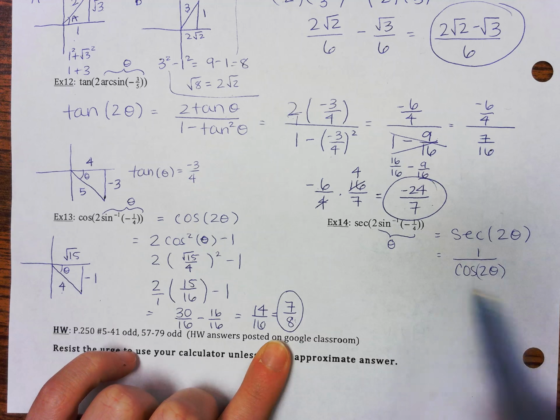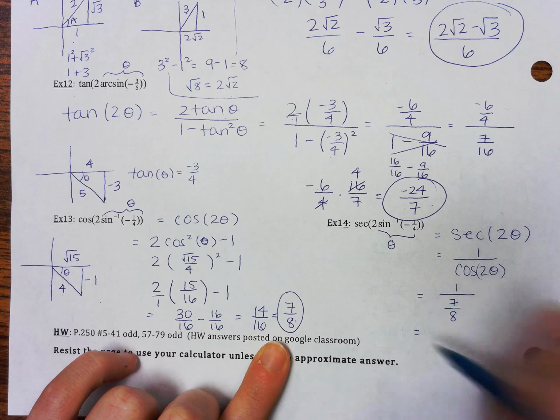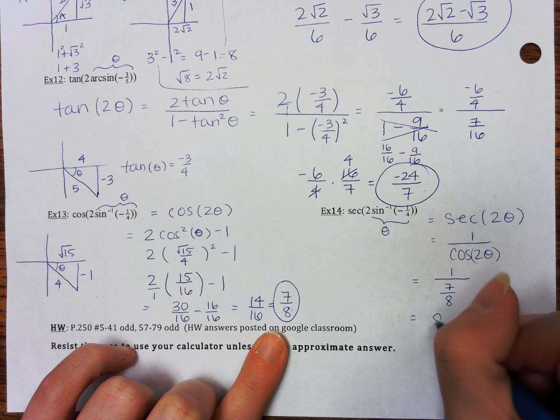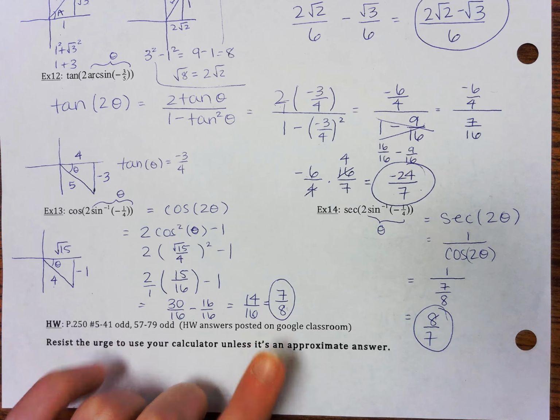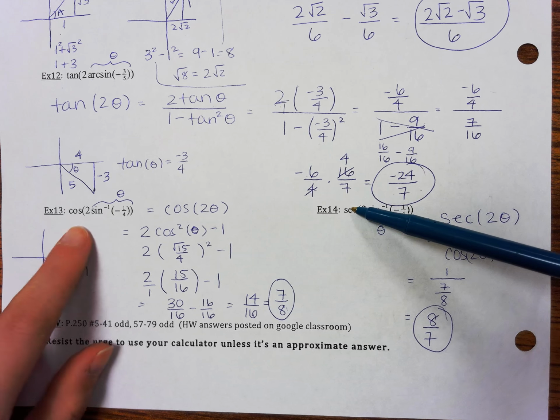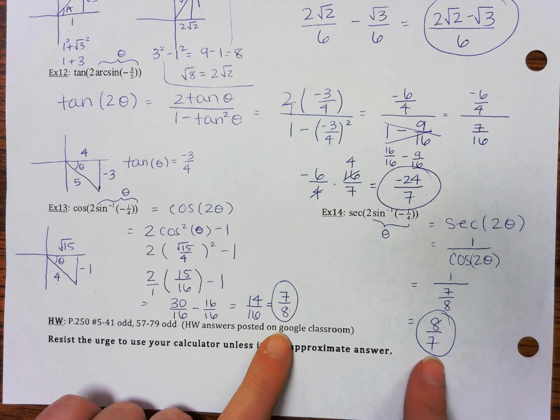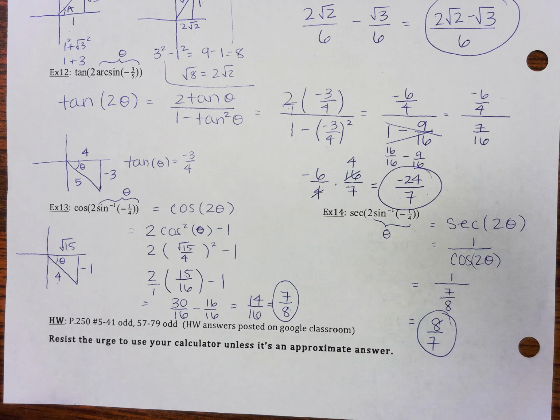So we can plug that in here, 1 over 7 over 8. Which is really, if we multiply by the reciprocal, 8 over 7. So again, this just holds the same rules. If you're looking for secant versus cosine of this same identity, it's really the reciprocals of each other. It's nothing more complicated than that. You don't have to do anything special. Those same ideas are still valid. You can still just take the reciprocal.